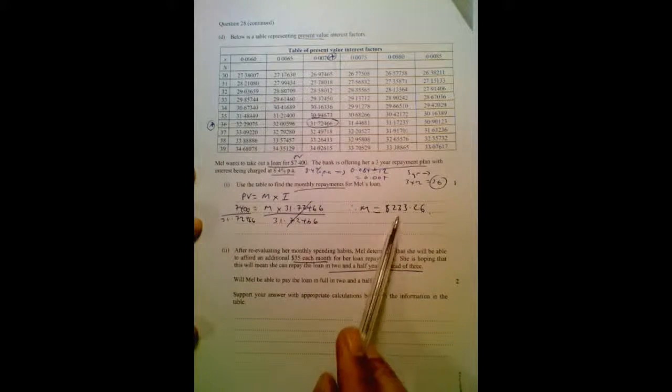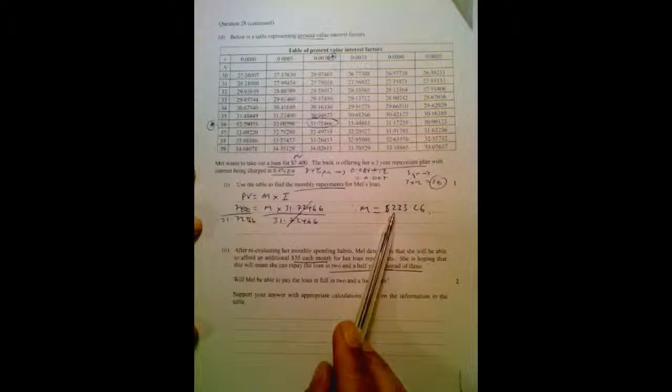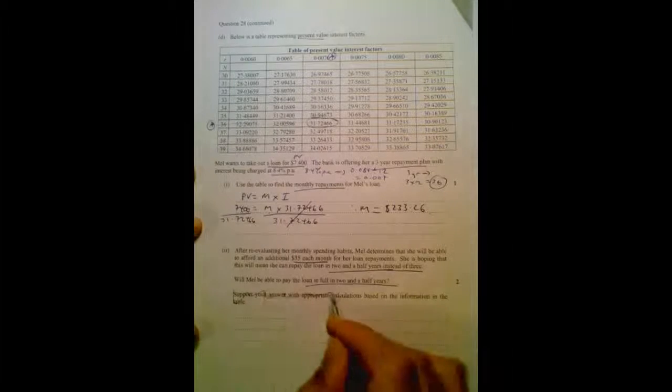Okay, so she's calculating this extra $35 on top of what she's paying per month based on a 3-year plan. Now the question is, will Mel be able to pay the loan in full in 2.5 years? Support your answer with appropriate calculations based on information in the table. Well, of course you're going to do that. You don't need to reread that again.